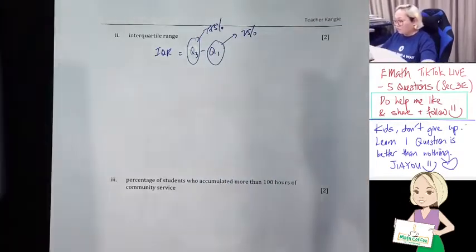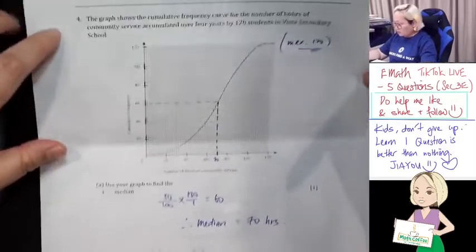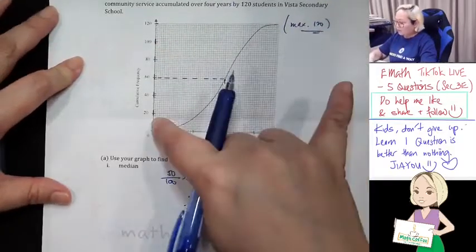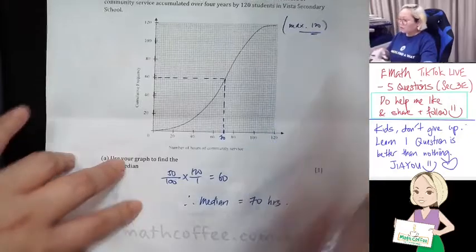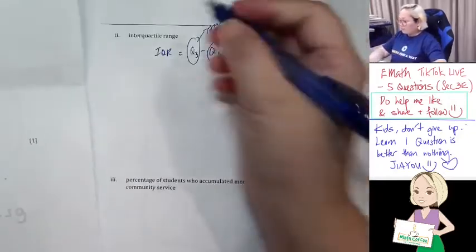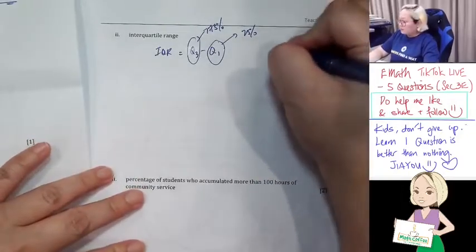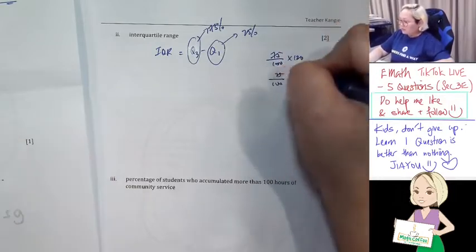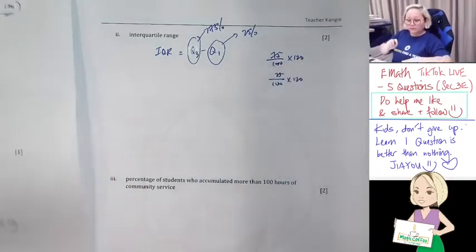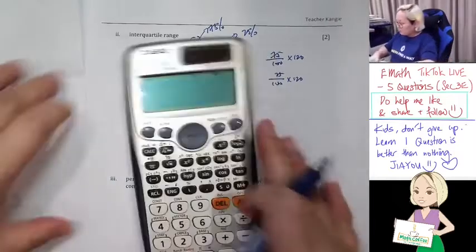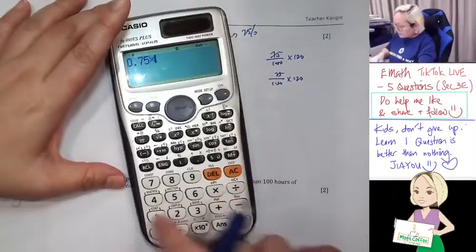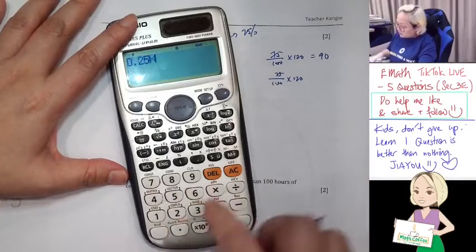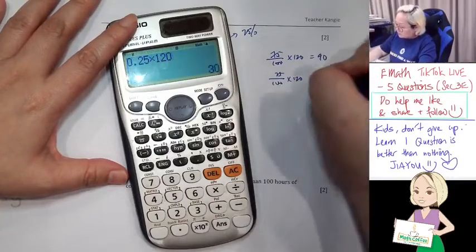So we need to find 75% of 120 and 25% of 120. I'm going to do the working at the side. 75% times 120 will give me 90. 25% times 120 will give me 30.